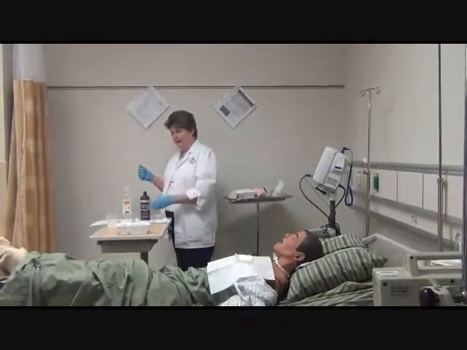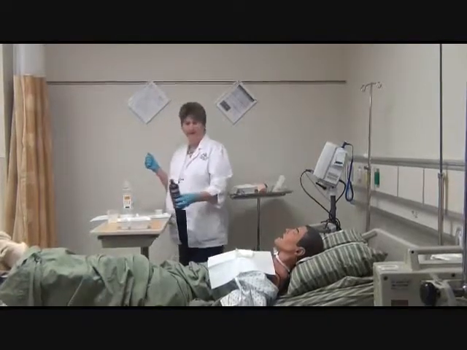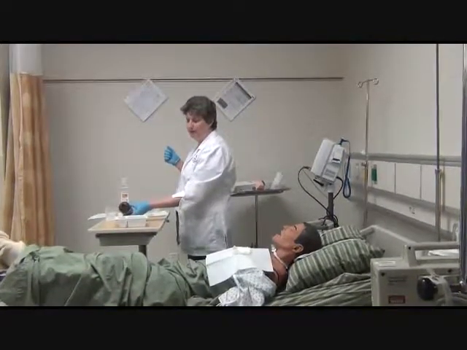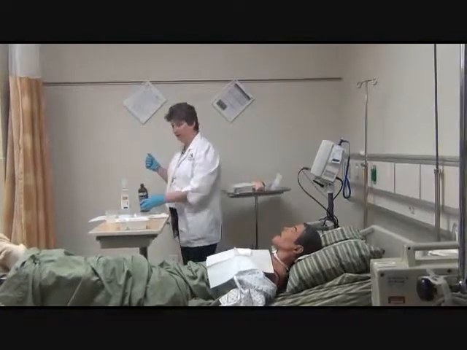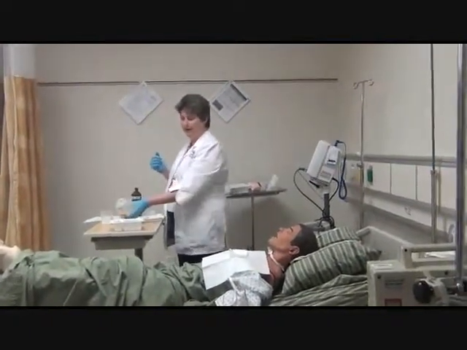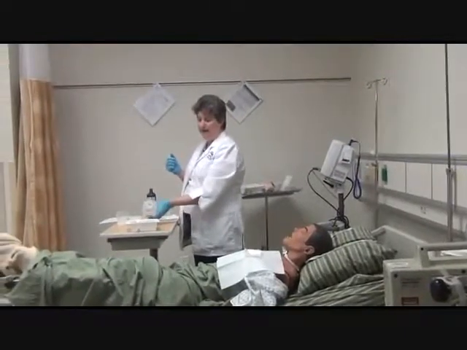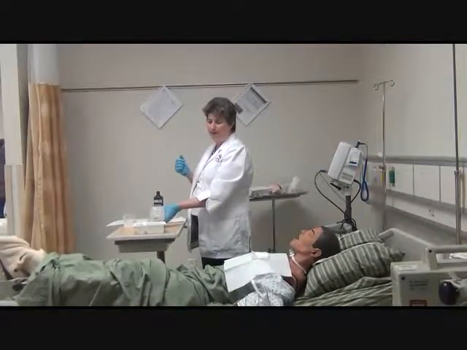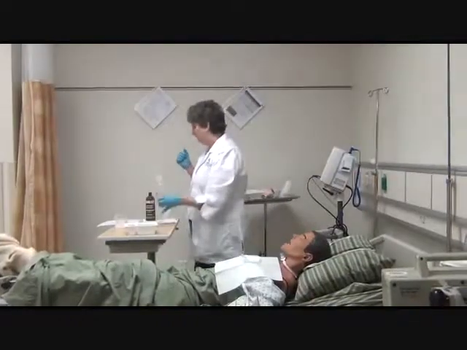So again, my clean hand, I'm going to pour hydrogen peroxide in the back. I'm going to half and half that with the saline, and then I'm going to make basically a rinse bowl with the larger.